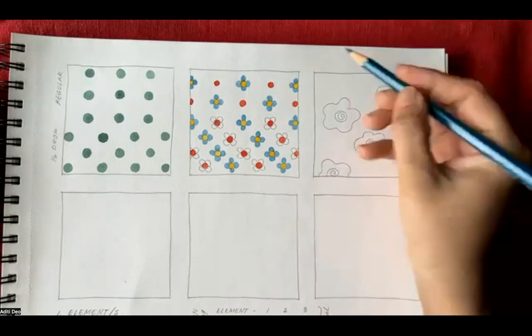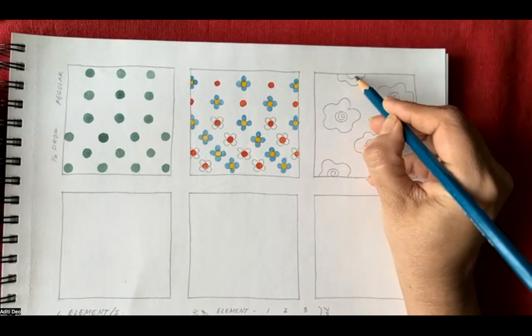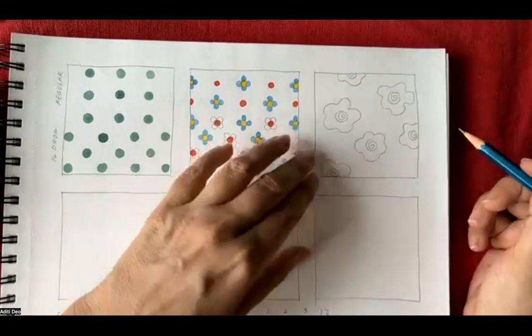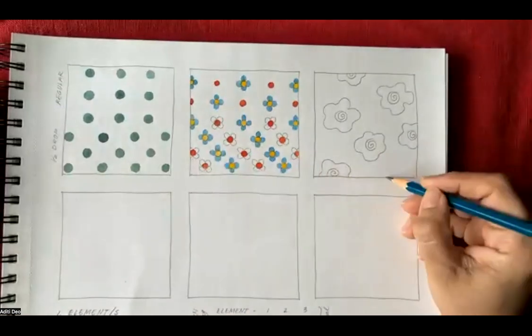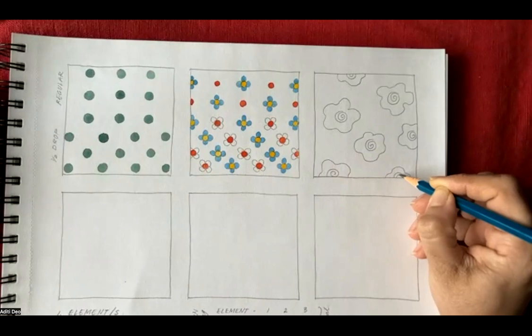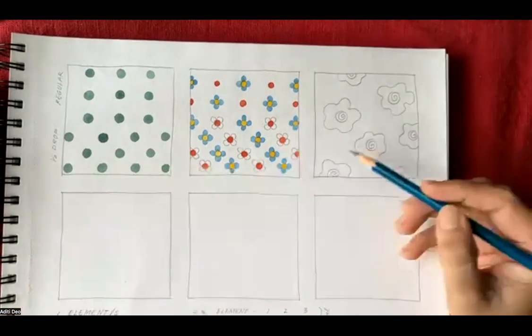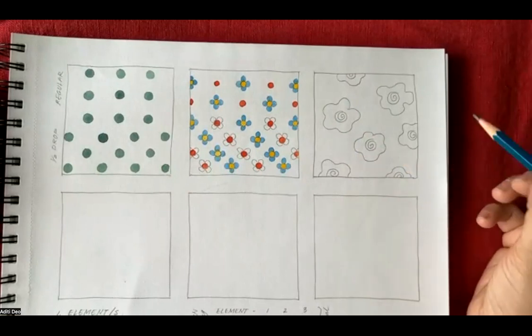But already you can see that I'm building some kind of a repeat. It's not a defined repeat like this, but there is some pattern happening here. And now you can see how the distance between all of these flowers also looks equal.